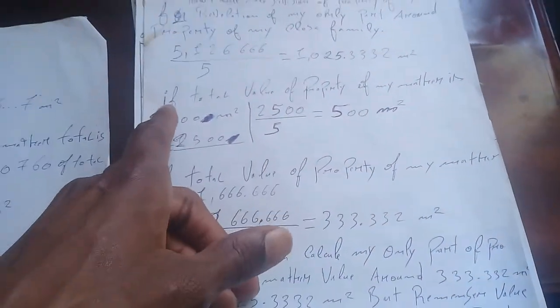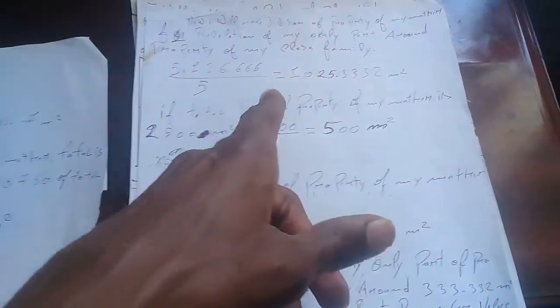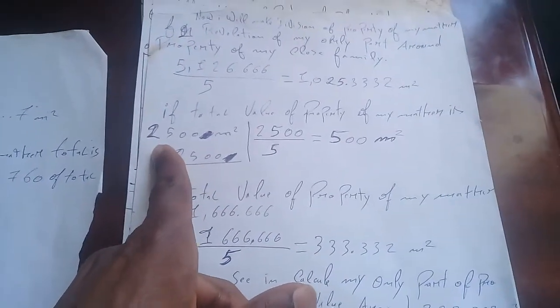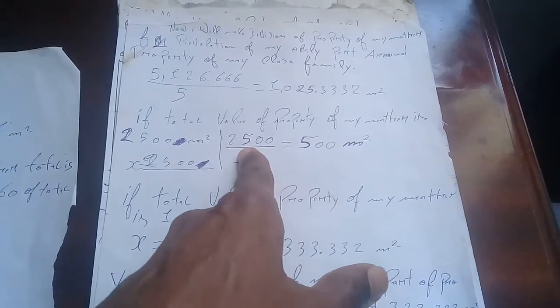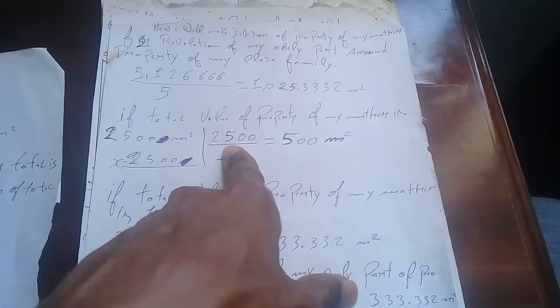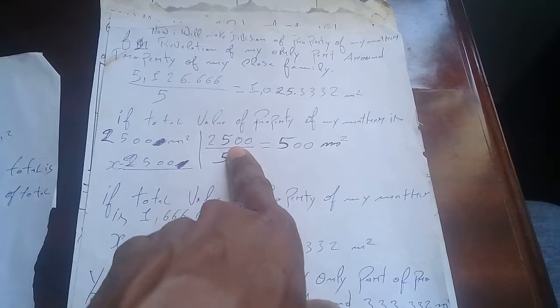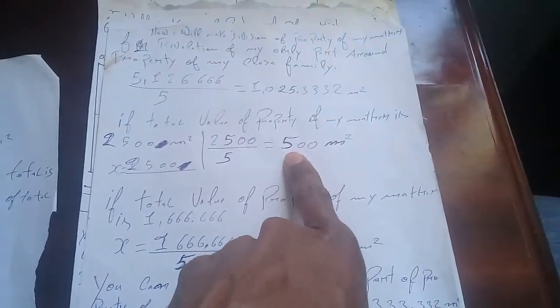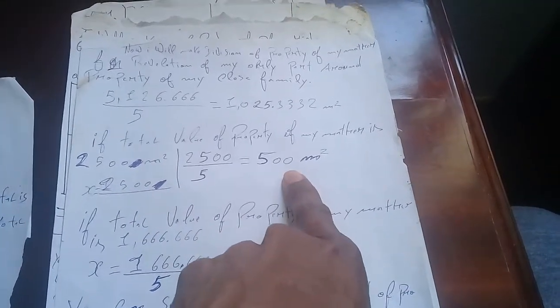I told you, if the total value of the property of my mother is minus like 2000, like that, you see in the paper too, to help me.